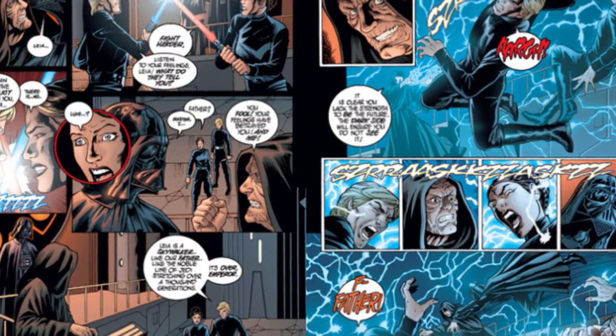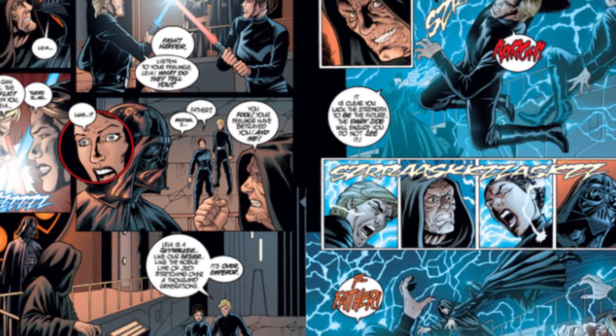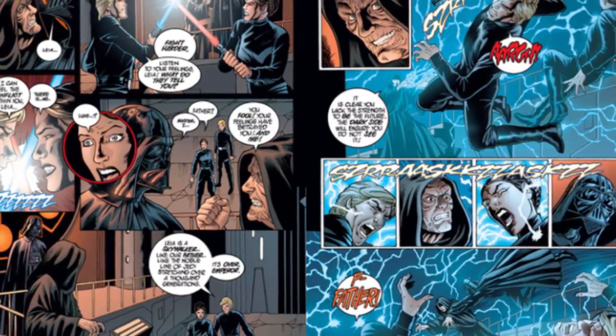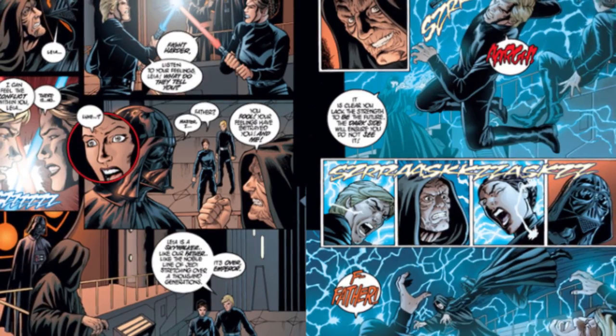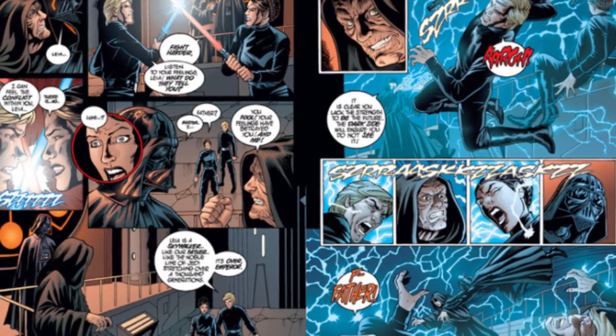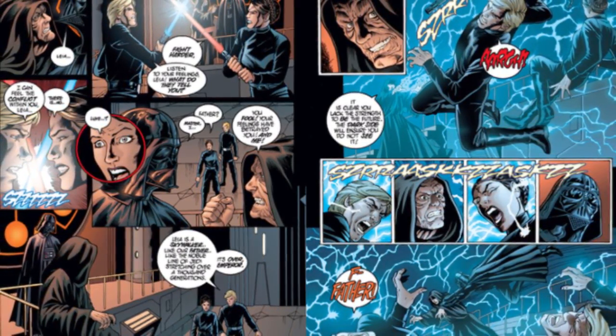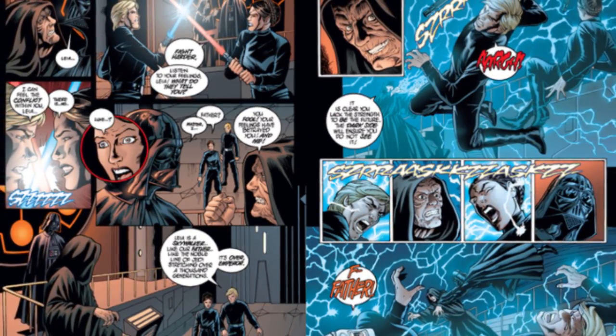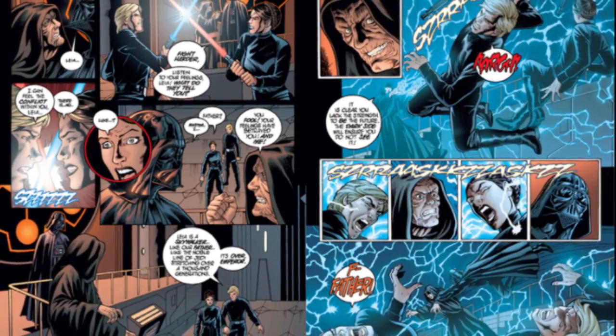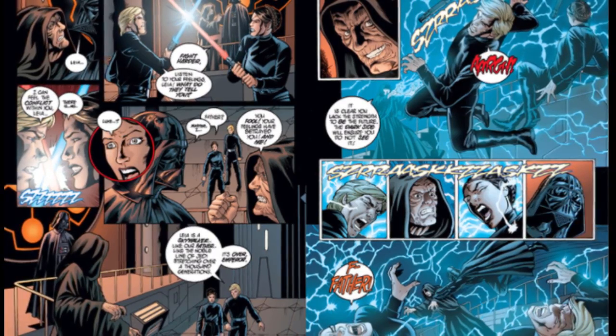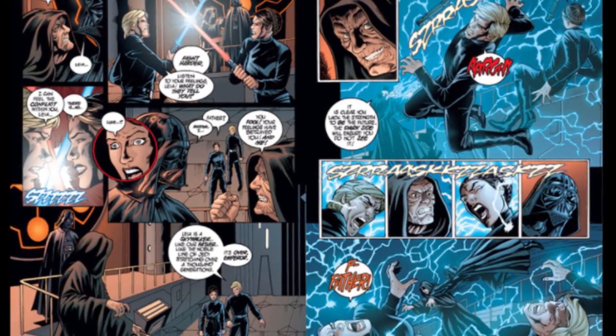Luke confronts Leia, and during their duel, they realize that they're twins, and Leia is redeemed. The Emperor attacks the two twins, kind of like he does in Return of the Jedi after Luke basically refuses to fight Darth Vader, but also similarly, they are saved by Darth Vader, who sacrifices himself.